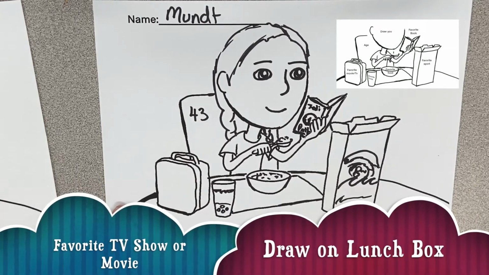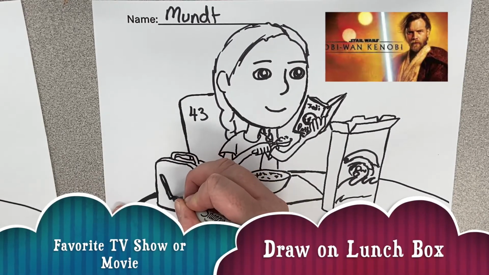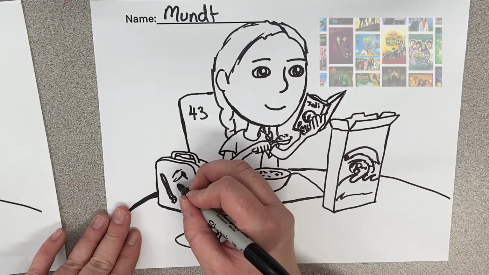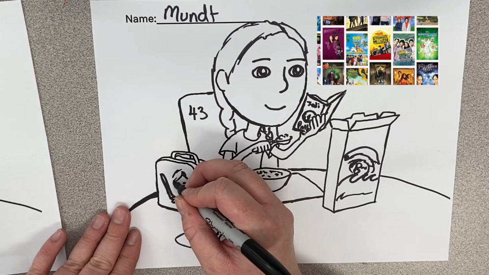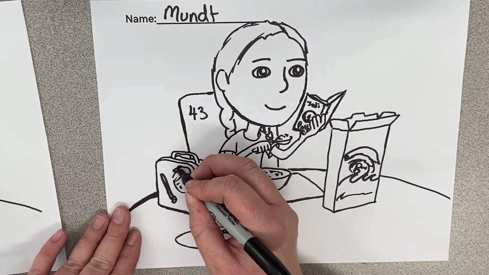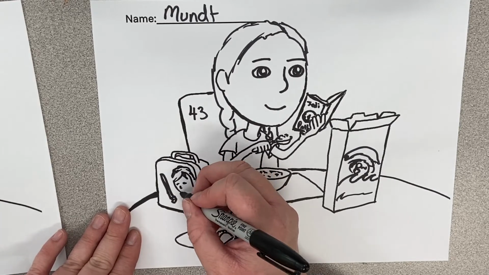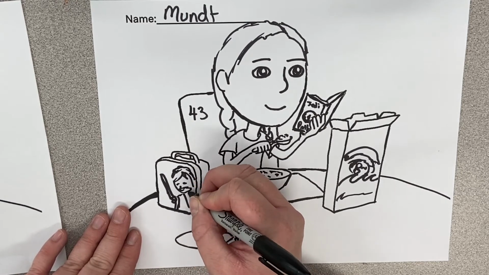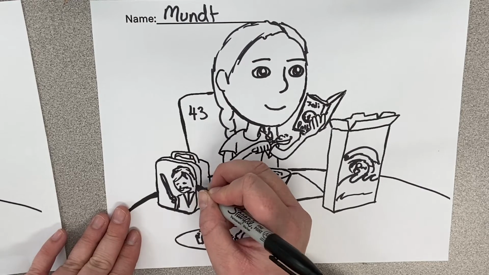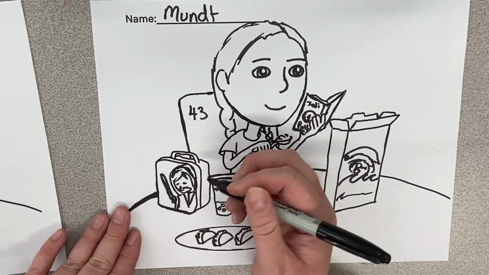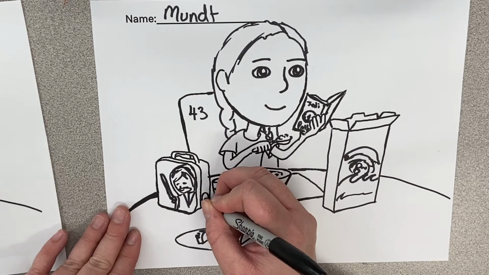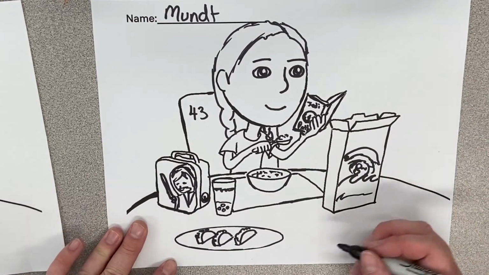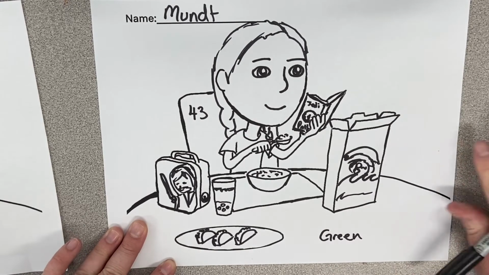On the lunchbox, you're going to draw your favorite TV show or movie. This summer I was all into Star Wars stuff, so I was watching Obi-Wan Kenobi, I watched the Clone Wars and Rebels, so I'm drawing Obi-Wan Kenobi with a lightsaber. Maybe you like shows that are on Disney, maybe you like shows that are on Nickelodeon. Maybe there was a show that was in the movie theater like Minions that you like. Think about what your favorite show was and draw it on the lunchbox.